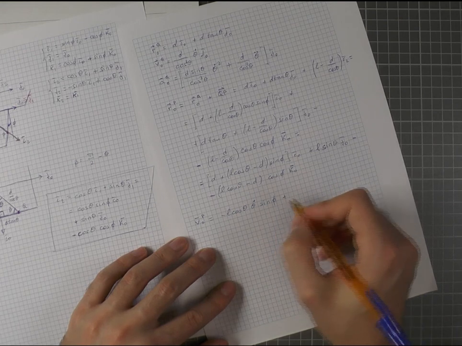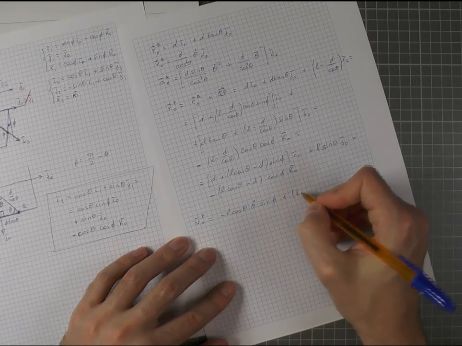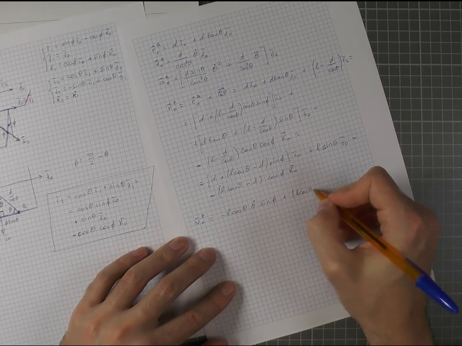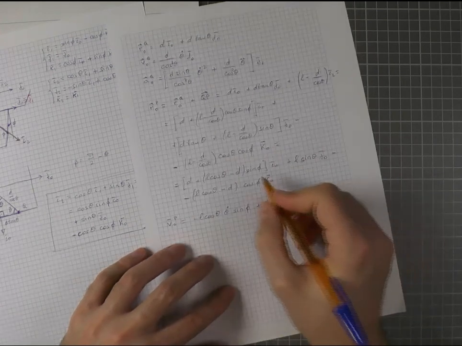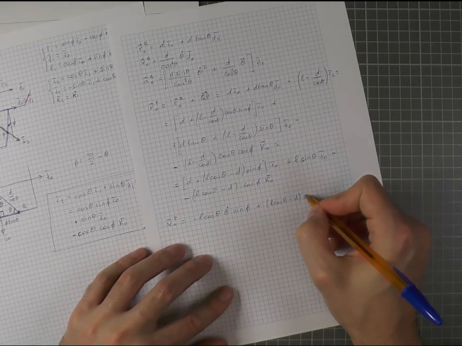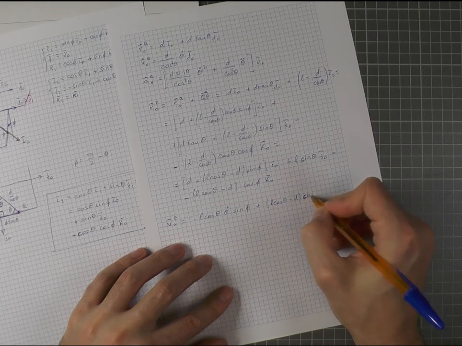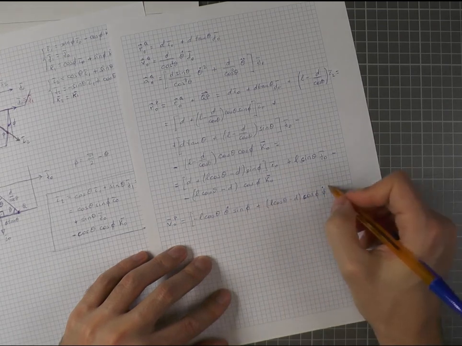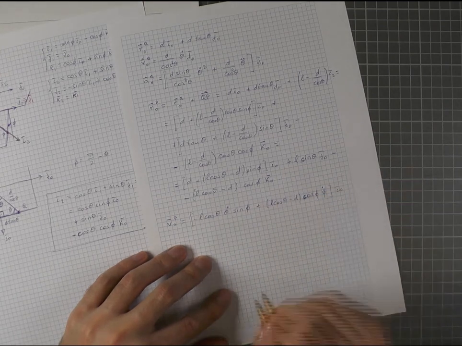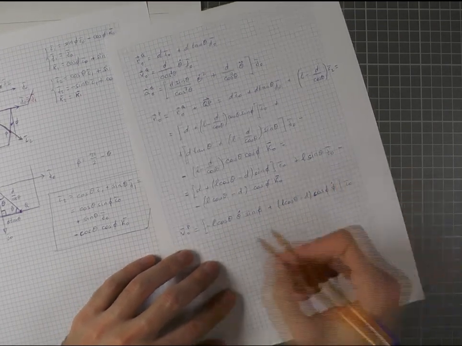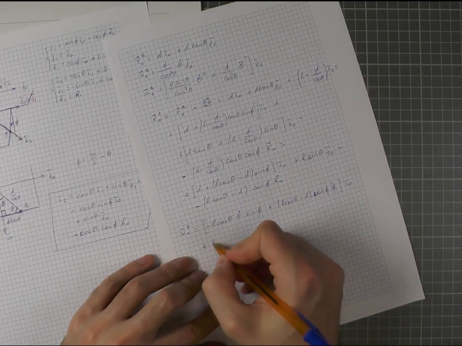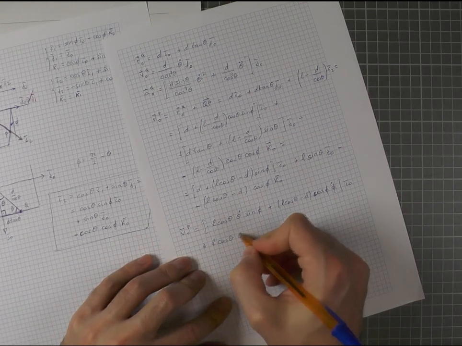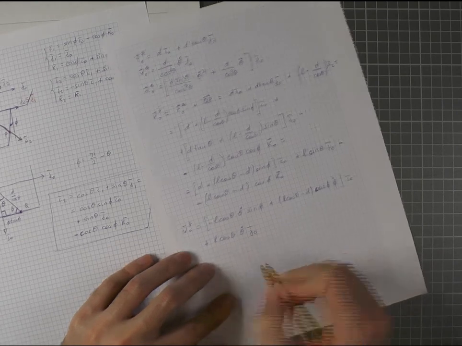Then we have the parentheses times the derivative of the sine. So that gives us the cosine of phi dot. This is all that we have in the direction of I0. For the second term, we just have L cosine theta dot k0.